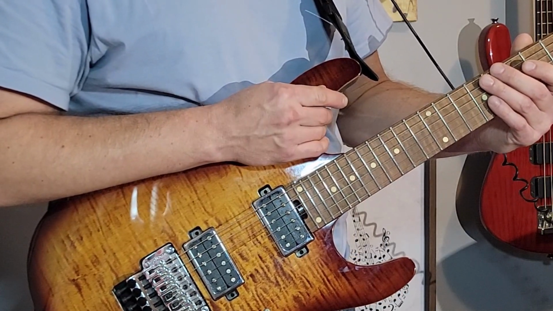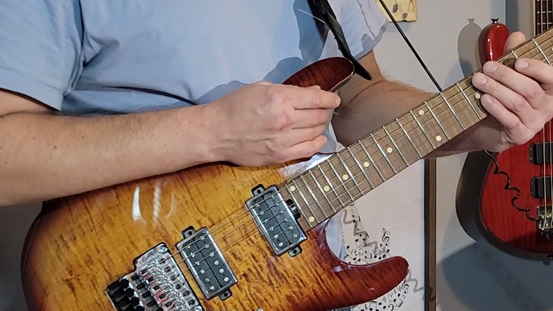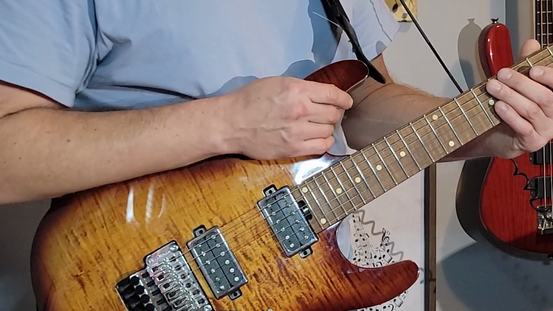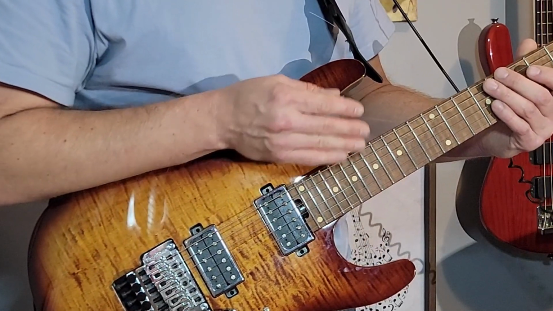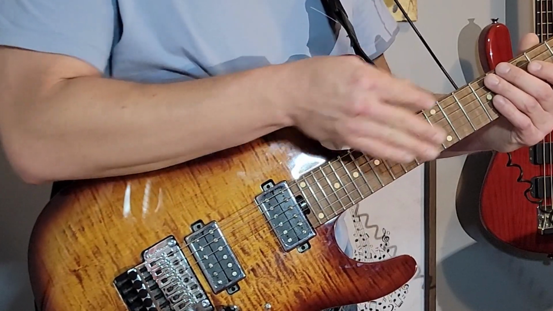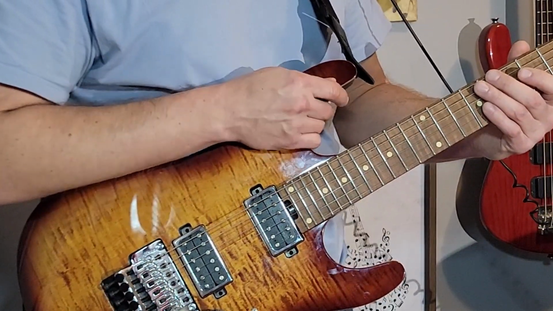So I hope you got something out of that. Try and apply it to your own playing. If that's something you struggle with, last minute key changes, if you forget where you're supposed to be, try doing this instead of jumping around to different frets. Hope you got something out of that.